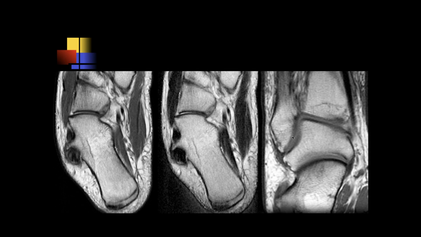So Ashu, what do you see here? Here you can see a prominent peroneal tubercle, and I think there's some tendinosis of the peroneus. Is that the peroneus longus? Yeah. So the peroneal tubercle is a congenital bony projection in the distal aspect of the calcaneus on the lateral side, which separates the peroneus brevis from the peroneus longus.